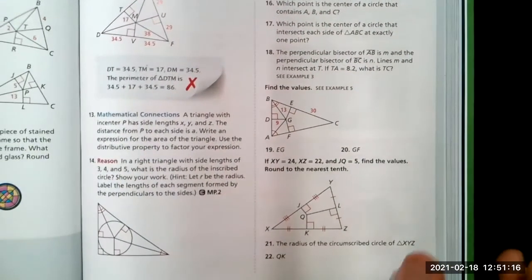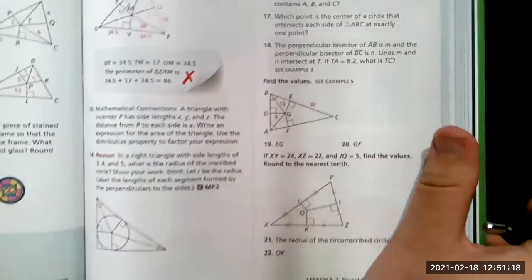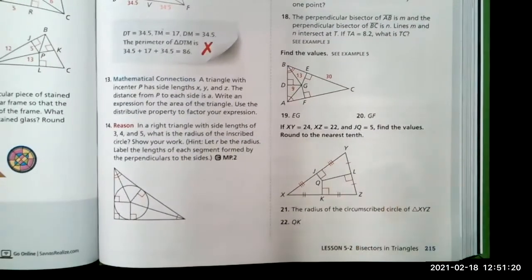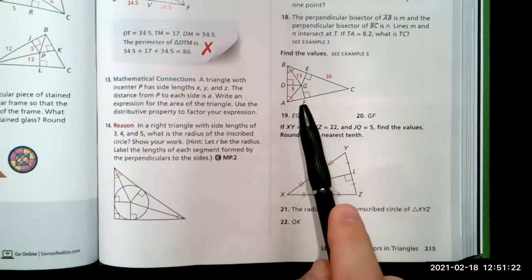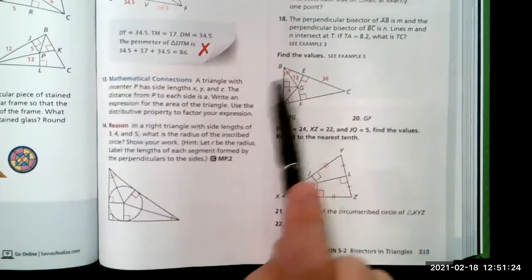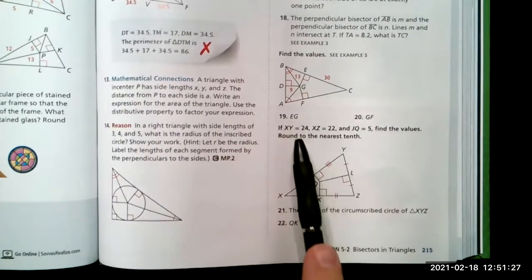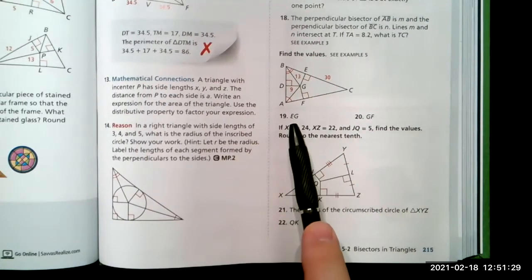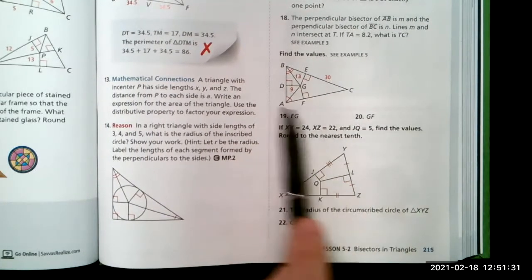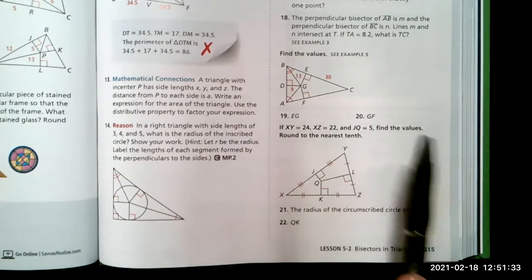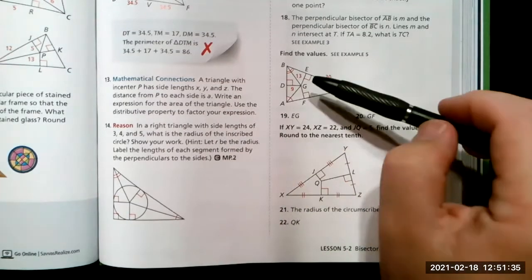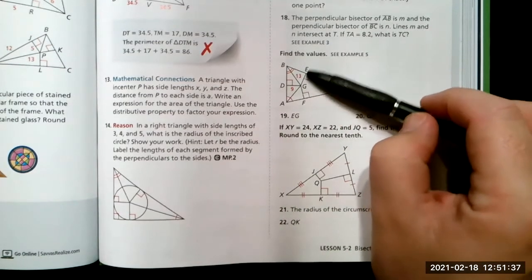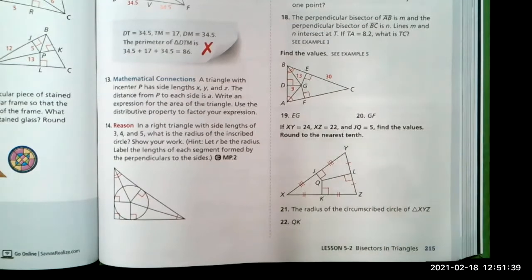All right. Let's go down to find the values. There we go. So for this example, looks like we're using this one right here. For 19, find the value of EG. So a lot of busyness happening here. Try to ignore the stuff you don't need. But what they're looking for is the distance between E and G right here, okay?